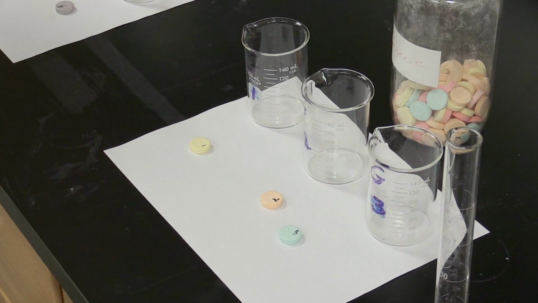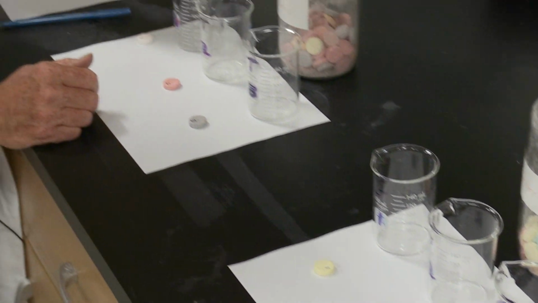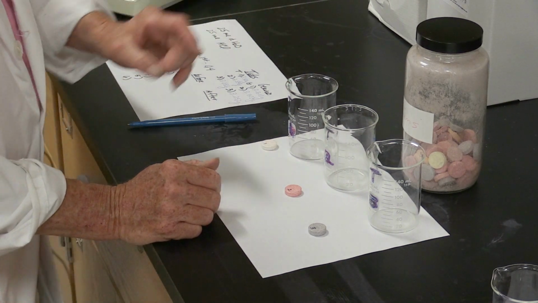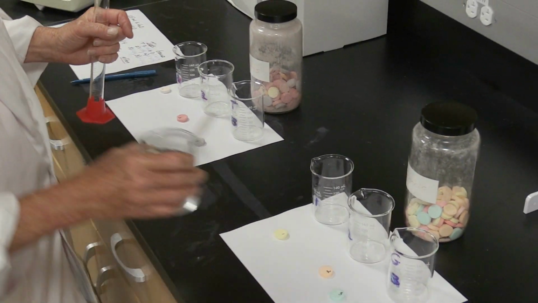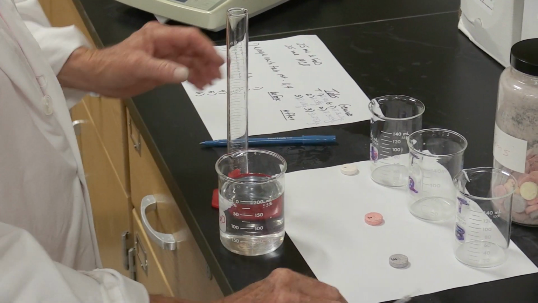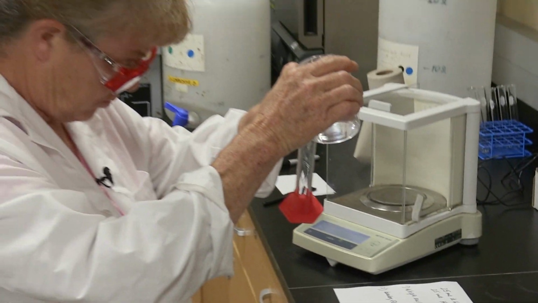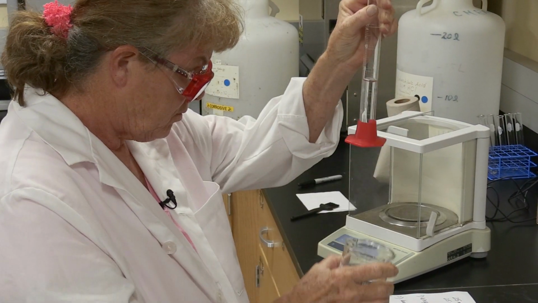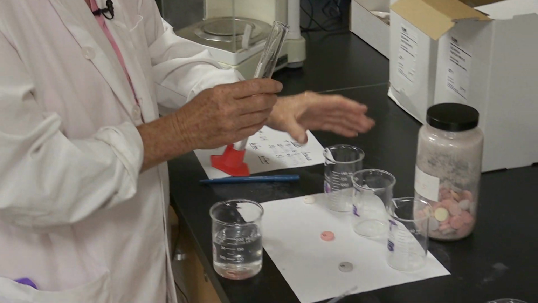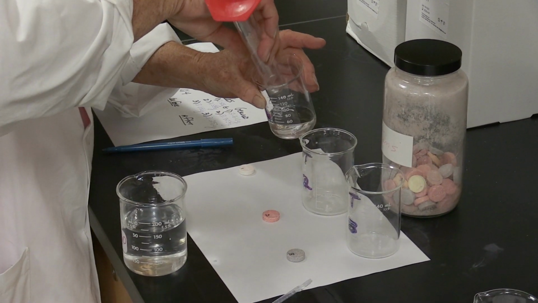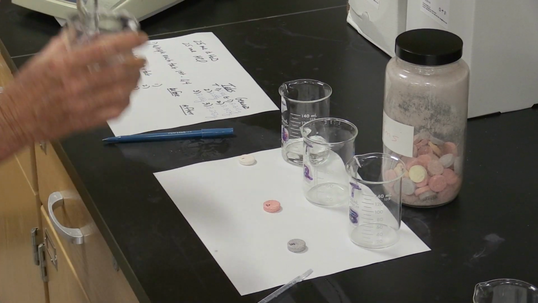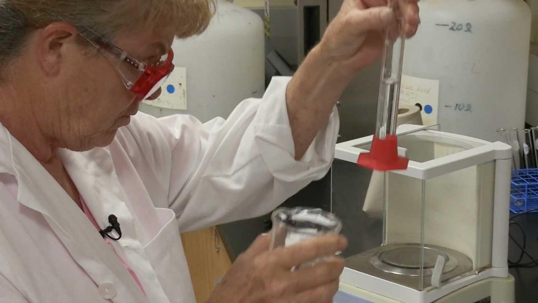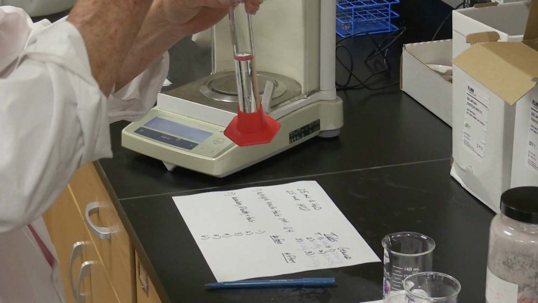That's it. The next step is to add 25 mils of acid and 25 mils of distilled water to each beaker. So let's do the water first. Perfect. Adjust it with a pipette.